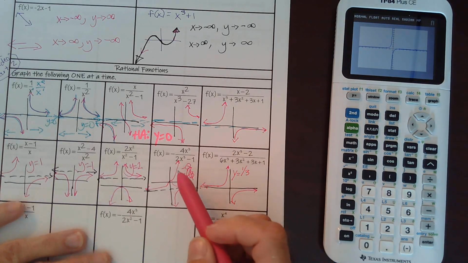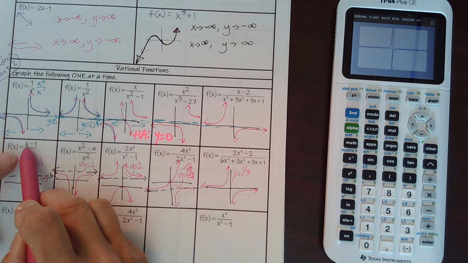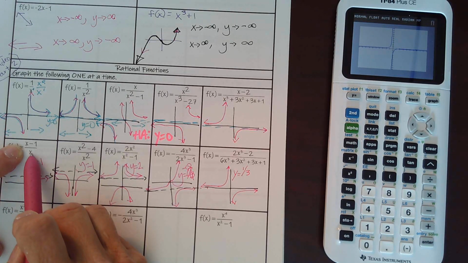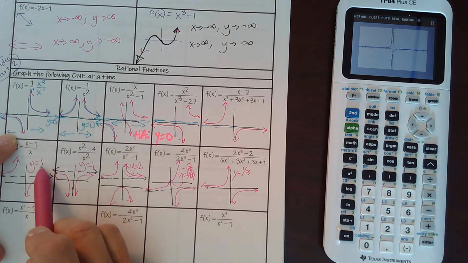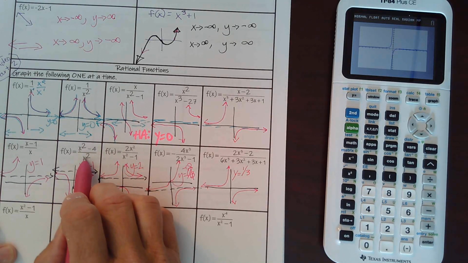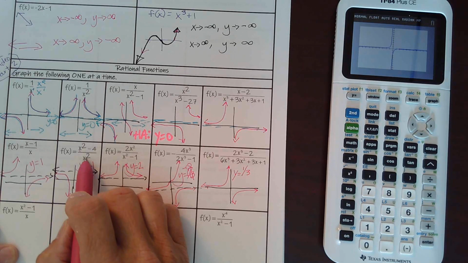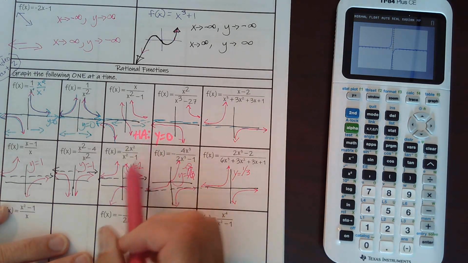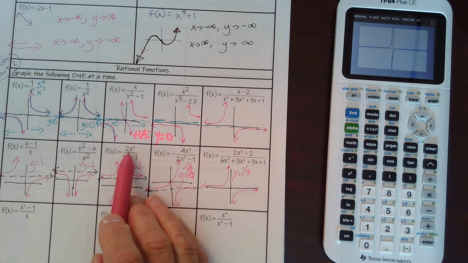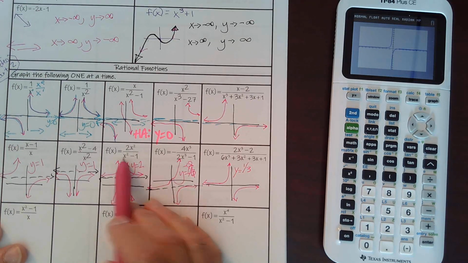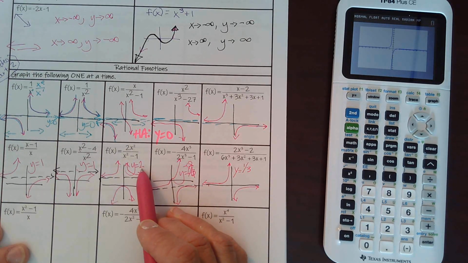Because what I notice is this. If the leading coefficient of x is 1 and the leading coefficient of x is 1, and you divide, you get 1. Here, the leading coefficient of x squared and the leading coefficient of x squared are both 1, and you divide, you get 1. On the third example, notice that the leading coefficient of the numerator is 2, the leading coefficient of the denominator is 1. 2 divided by 1 is 2.